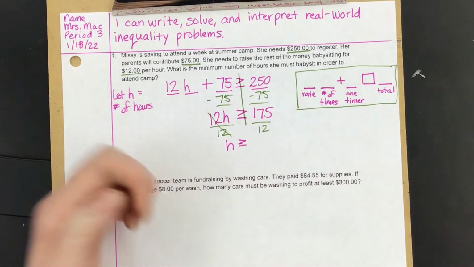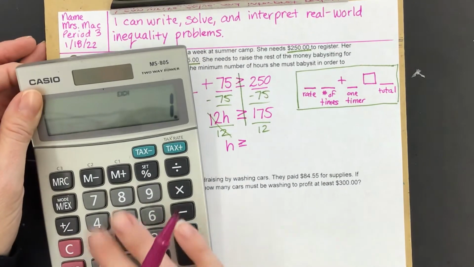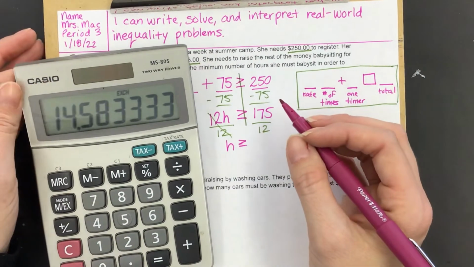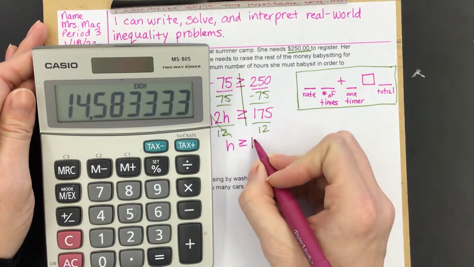Okay, this isn't going to turn out pretty. It's going to be a decimal, but that is actually what I wanted because I wanted to talk about interpreting the solution. So we get, I would round that to 14.6 or so.